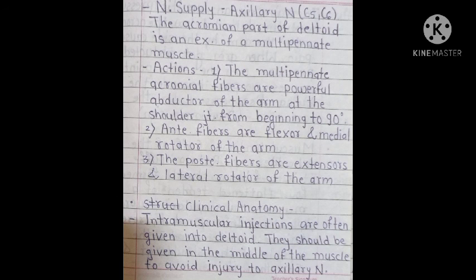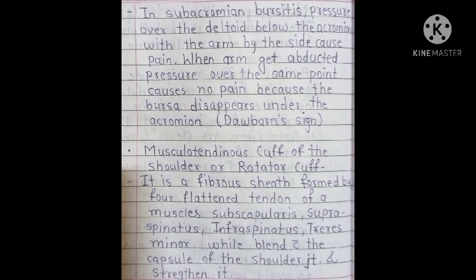The intramuscular injections are often given into the deltoid muscle. They should be given in the middle of the muscle to avoid an injury to the axillary nerve. Then, in subacromial bursitis, the pressure over the deltoid below the acromion with the arm by the side causes pain.